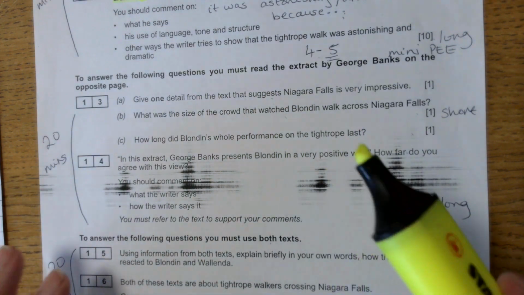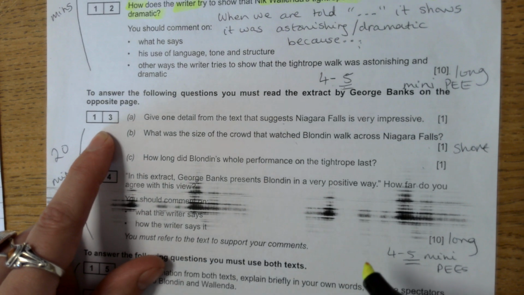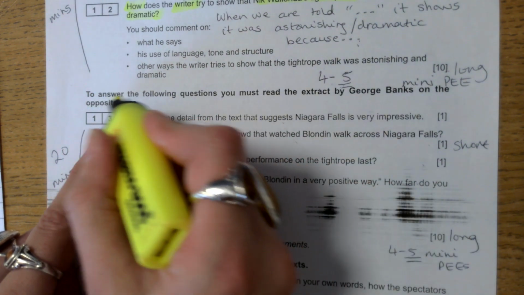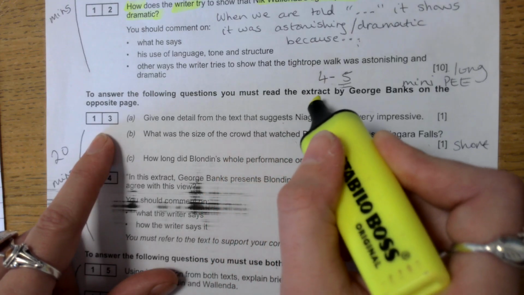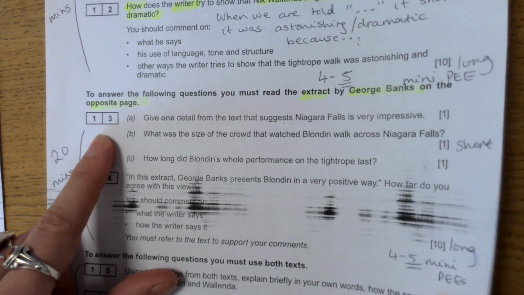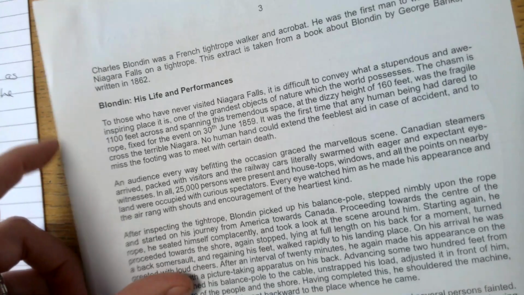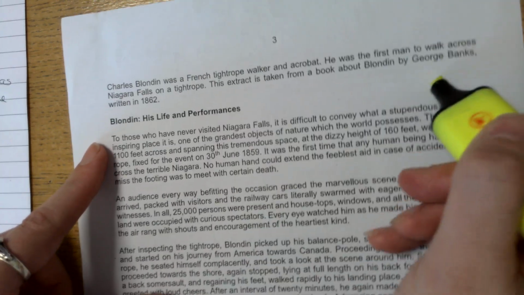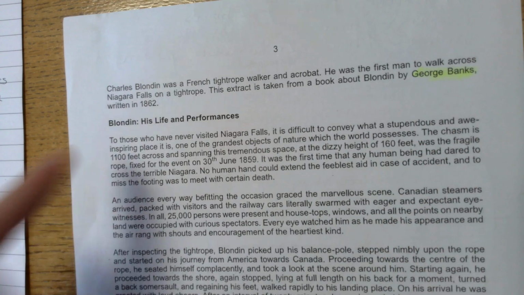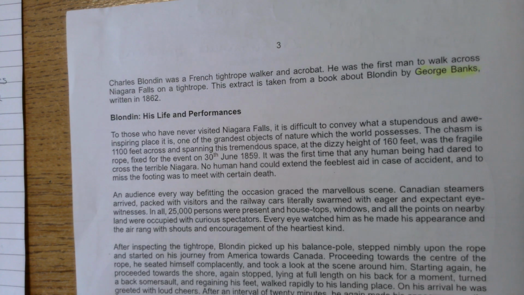Now, question 1 is pretty straightforward, question 3 is pretty straightforward, just like question 1. To answer the following questions, you must read the extract by George Banks on the opposite page. Now this one's normally quite easy because it's always literally on the back. But if I wanted to double check, there we go, George Banks. So that shows me that I'm definitely writing about the right one.